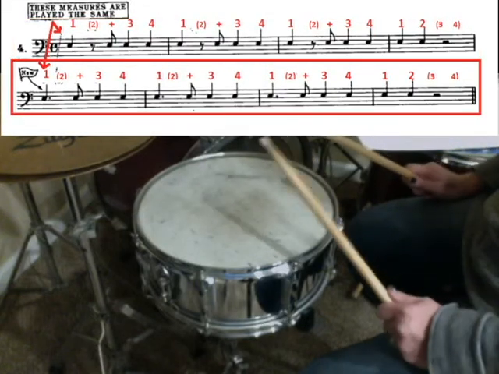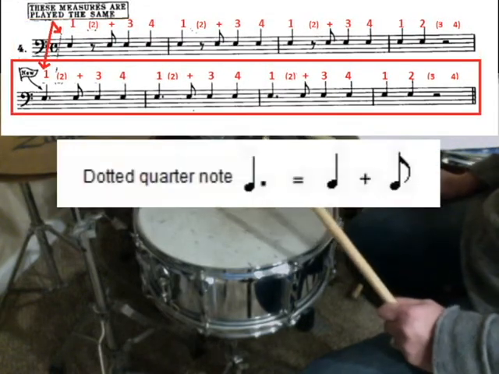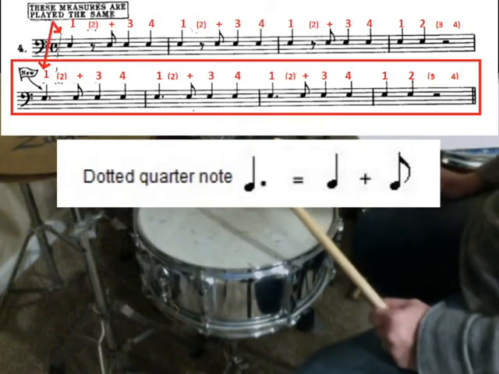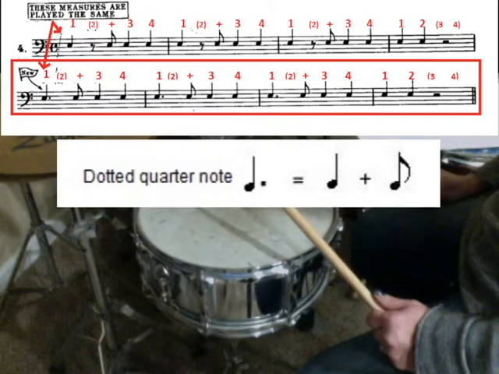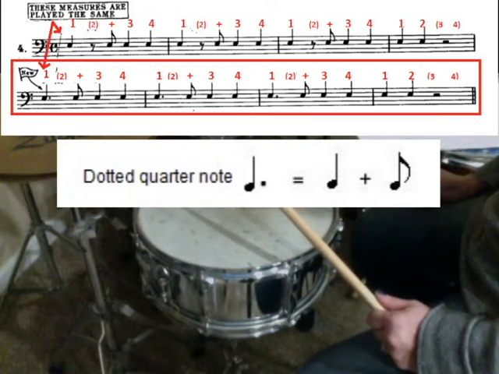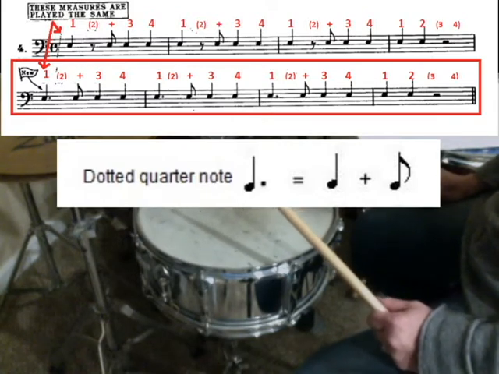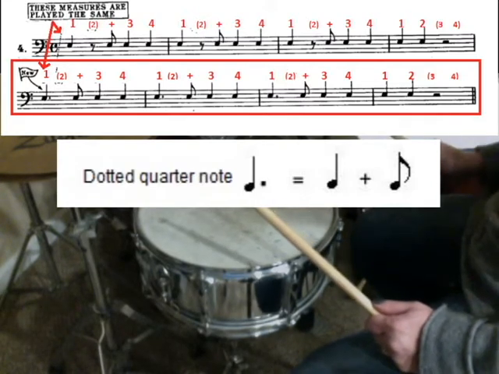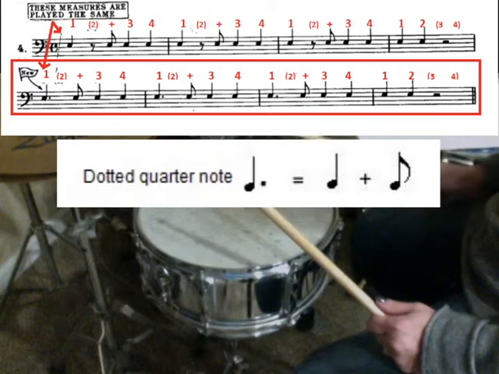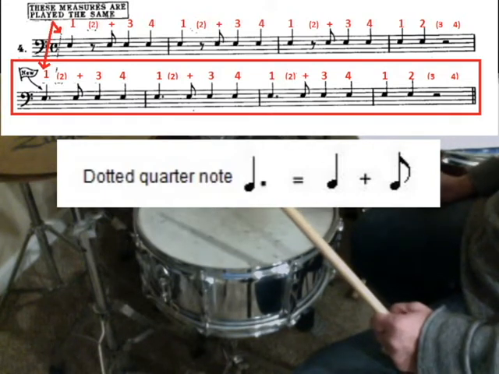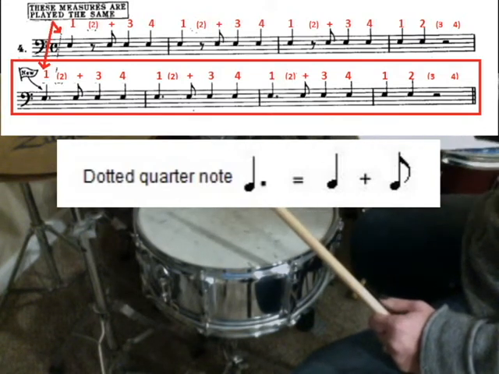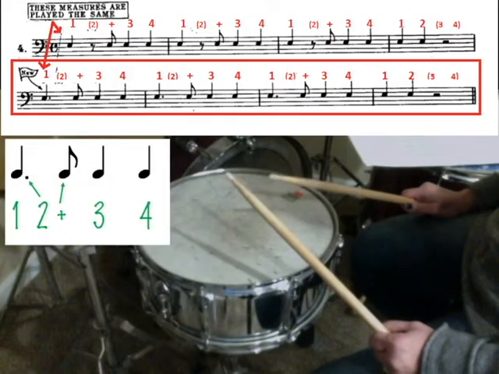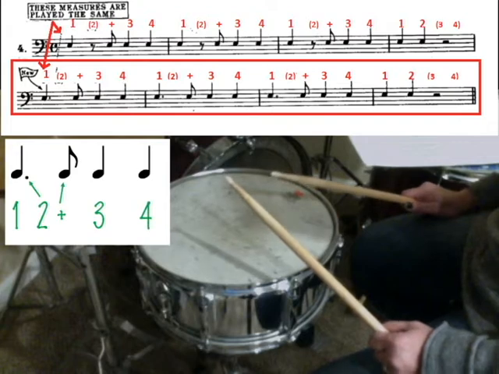Take a look at the next line. This time we have a dot next to the 1 count, or quarter note. The dot adds half of a beat onto the note, so that note is now worth 1.5 beats. So if you were to put a quarter note, a 1 count note, and an eighth note right next to each other, and you tie them or add them together, it's going to be worth 1, and the eighth note's a half a beat, so 1.5 beats. So it actually sounds exactly like the very first line.